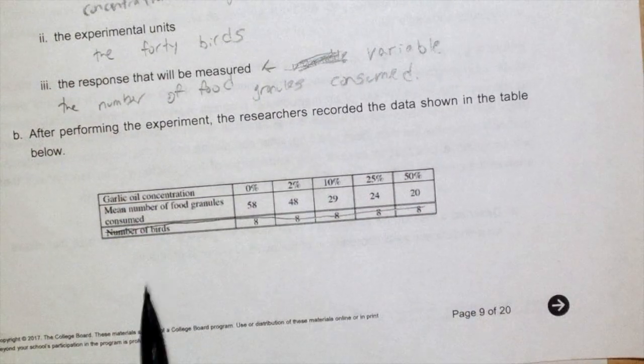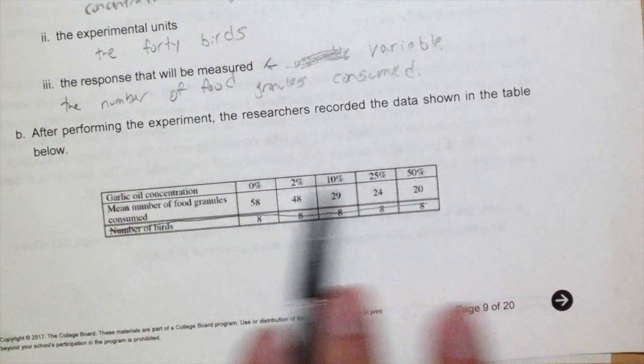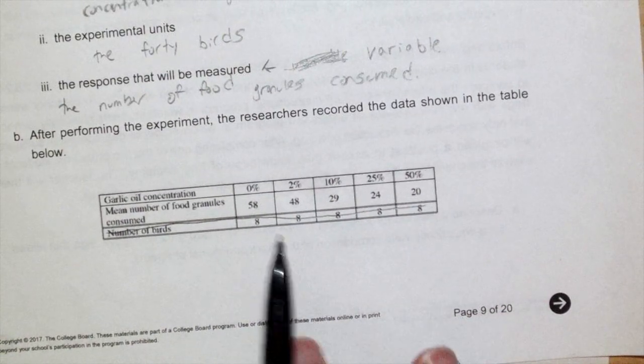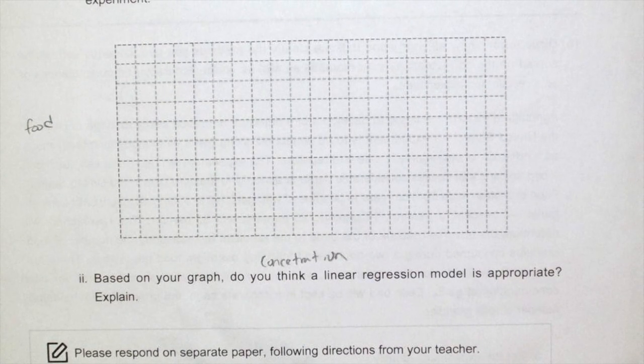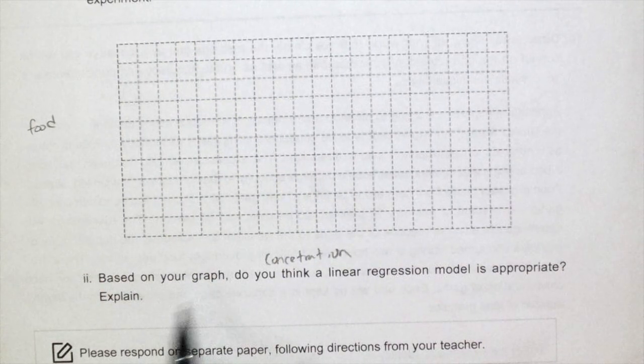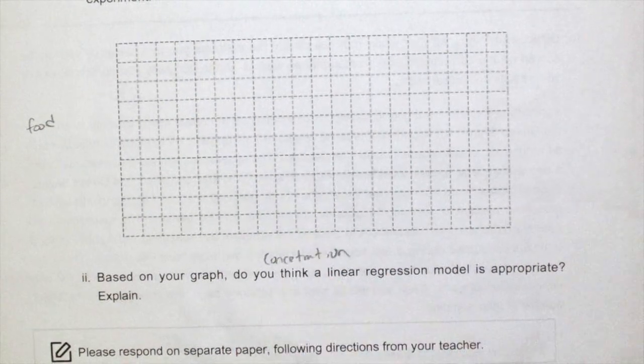So just like what we were just saying, concentration and food, we can graph them, and each set of 8 birds is going to be a data point. It's going to be a crappy scatter plot because there's only 5 data points, but that's definitely how we can draw this, okay? I'm going to draw it, but you should draw it too, and the video is just going to skip to that. But then I'm immediately going to talk about 2, which asks, is linear regression appropriate? We're going to make a graph to see if it's appropriate.